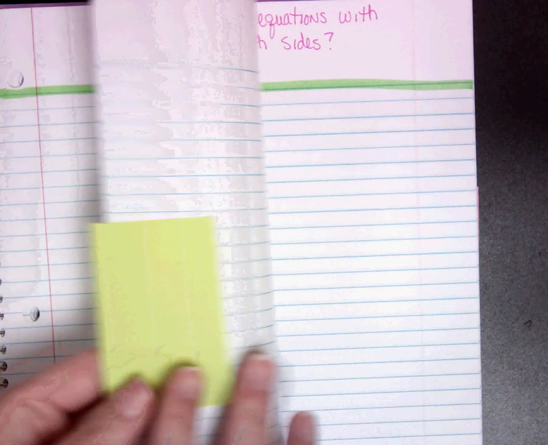Okay, today we are going to look at solving equations. You do need to set up a new tab in your notebook. So again, I just grabbed a sticky note, but remember any form of paper will work. And I just folded it over to create a new tab. So this is a new unit. Our unit is solving equations. So that's what you would want to title on your tab. Okay.